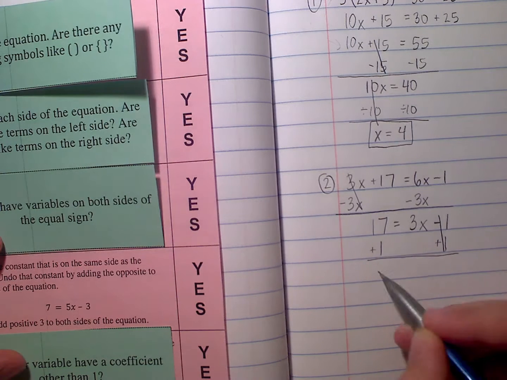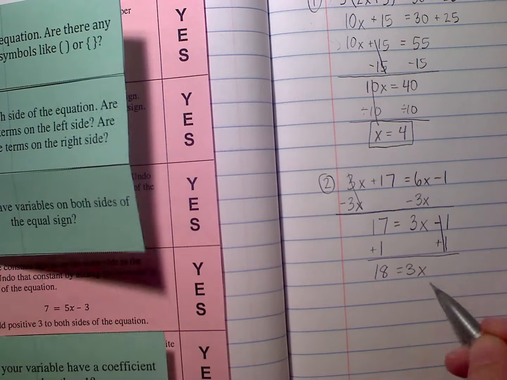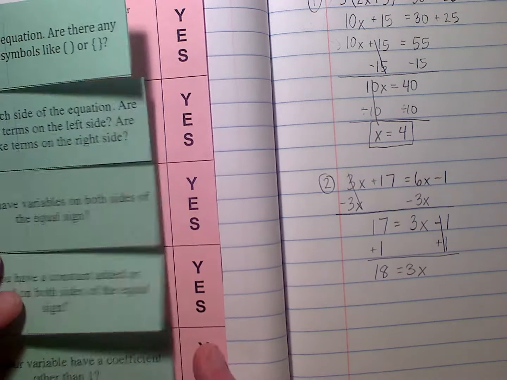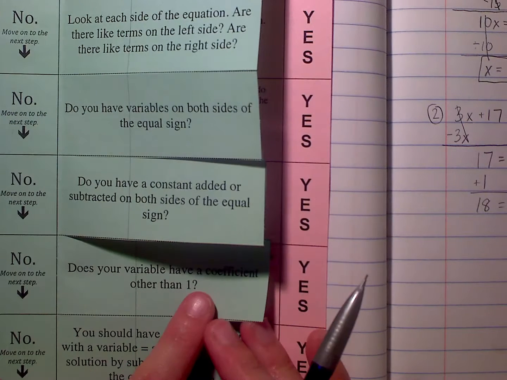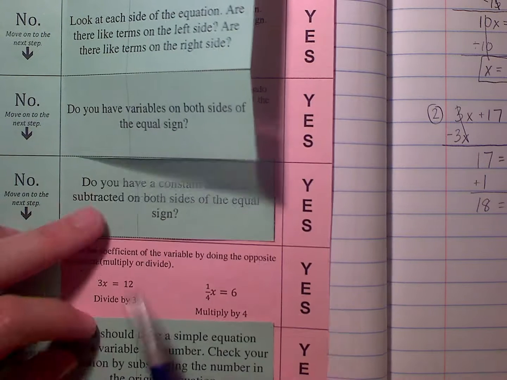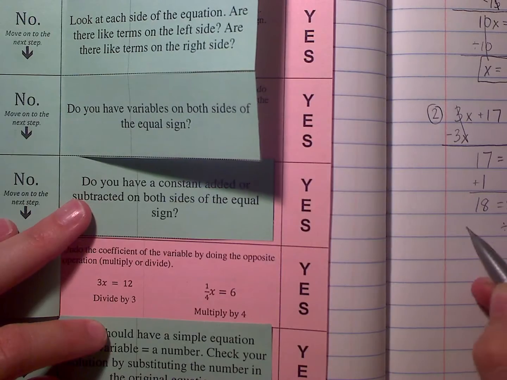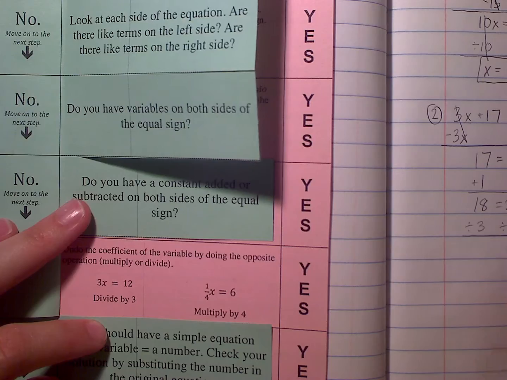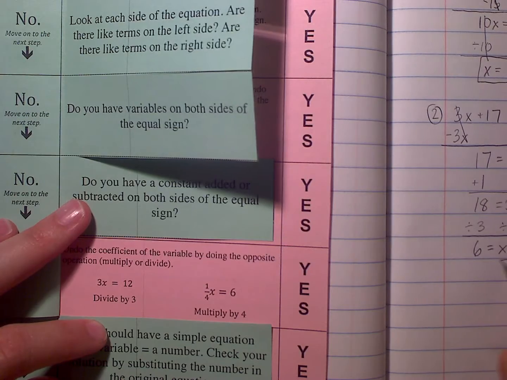So this cancels. I get 18 equals 3x. Again, this is a one-step equation. I hope you look at this and know how to do it, but if you need the support of the foldable, you can use it. Because the variable has a coefficient other than 1, right? The coefficient is 3. Undo the coefficient by doing the opposite. So this is 3 times x. I'm going to do divided by 3. Divided by 3. Okay, so I get 6 equals x. This is my answer.